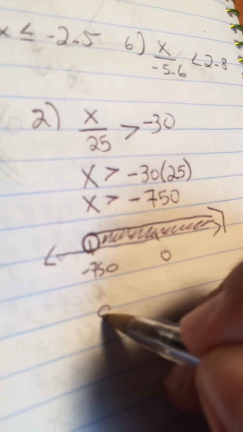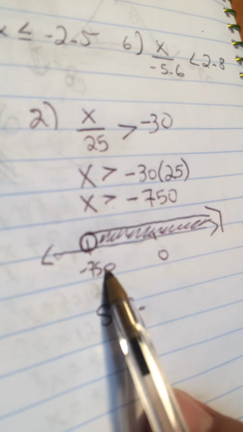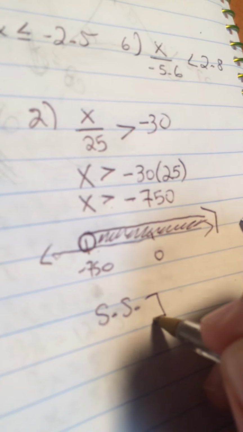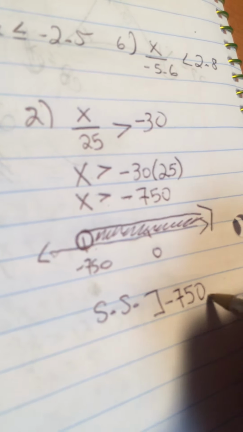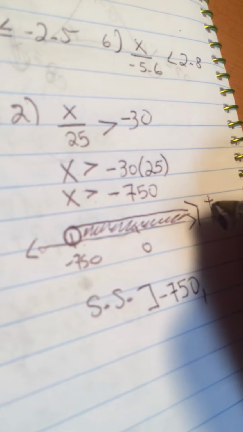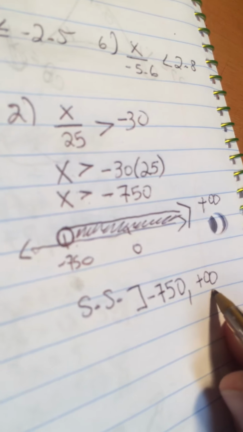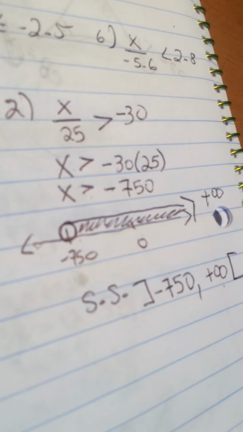When we graph our solution set, where does it start? It starts here. Is it included? No. The answers start at negative 750 and go all the way up to positive infinity. Is positive infinity included? No. Remember that infinities are never included.